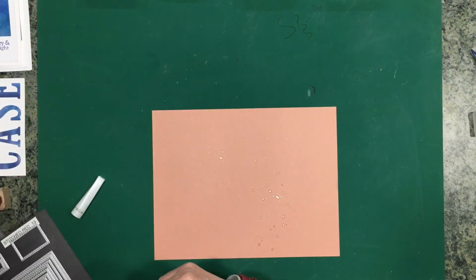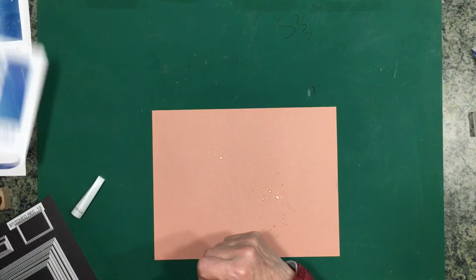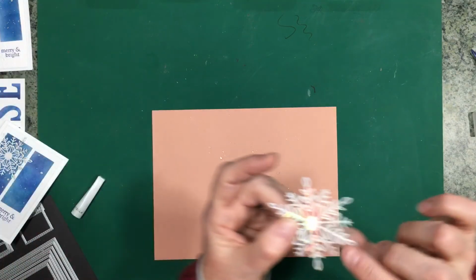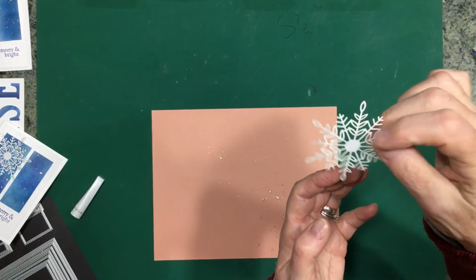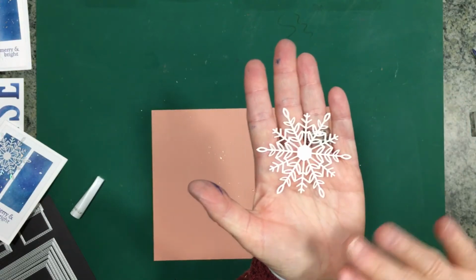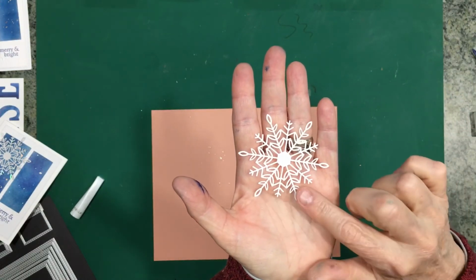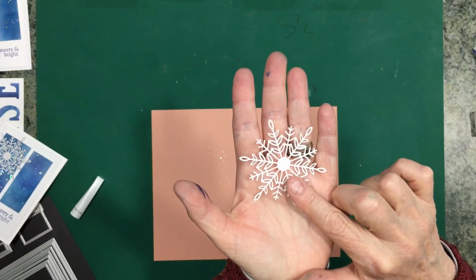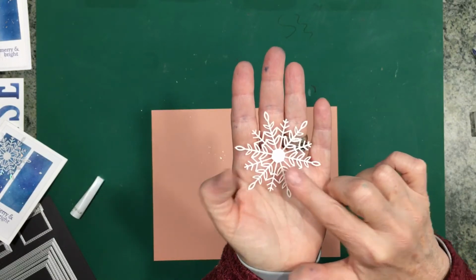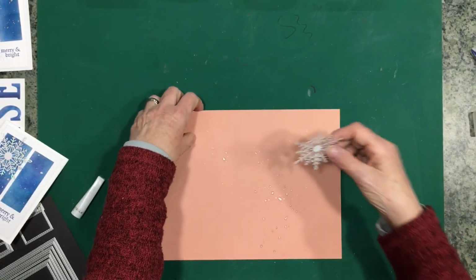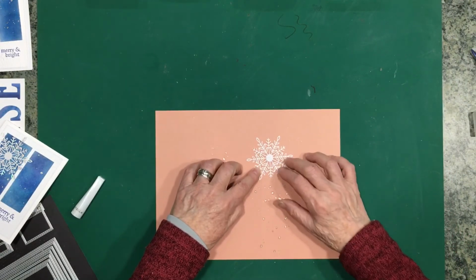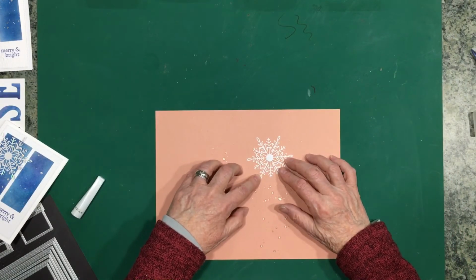The snowflakes have a front and a back. Here is the shiny front. When you turn it over, the back is matte. There is no slick surface on there, which means you can color the snowflake. How would you color it? Well, you can use any of the Stampin' Blends, or you can use a dye-based marker.